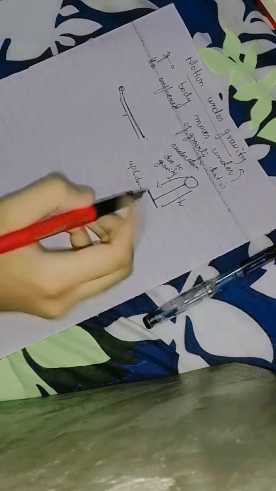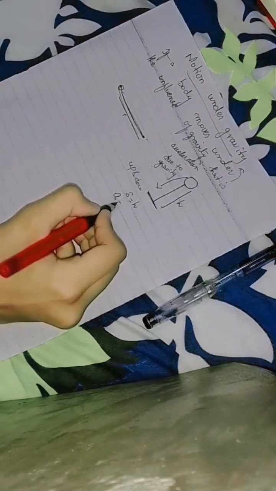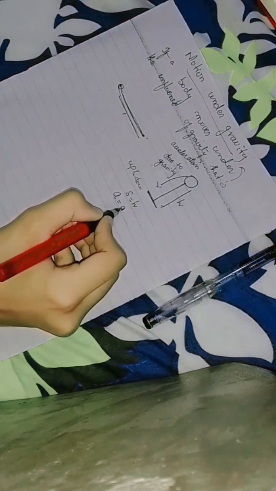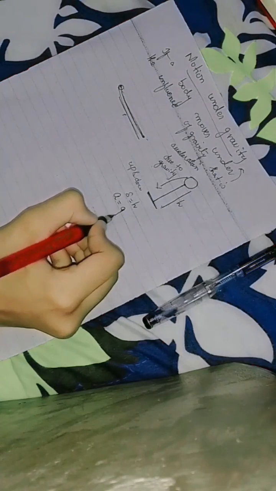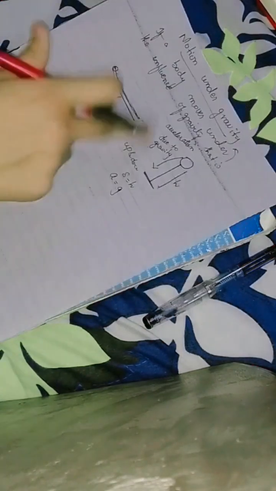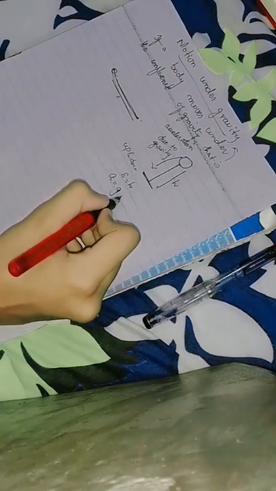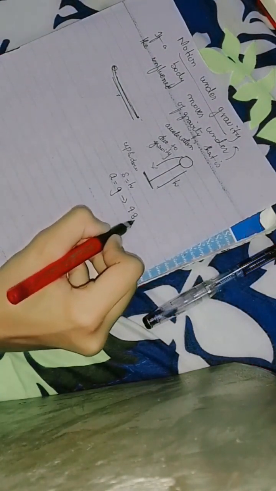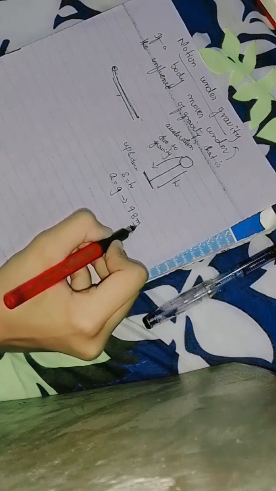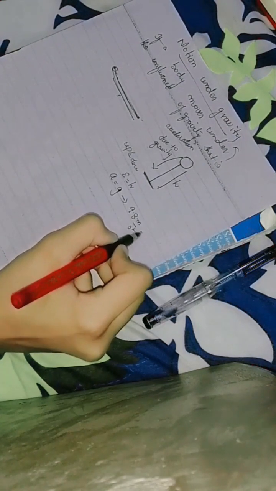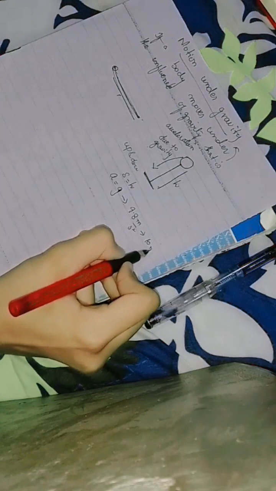Gravity will attract this ball, so acceleration is equal to gravity, meaning acceleration is due to gravity. And what's the value of gravity? It's a constant value, 9.8 meter per second square, or sometimes we write 10 meter per second square.